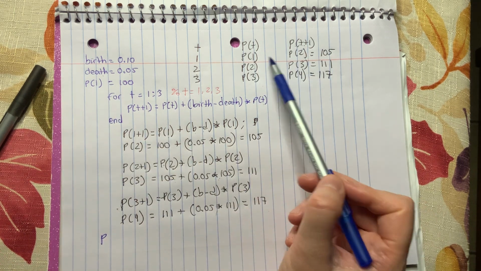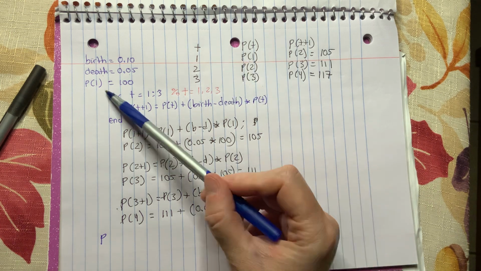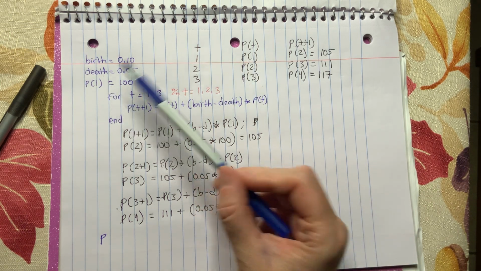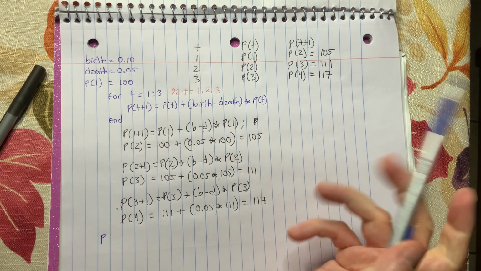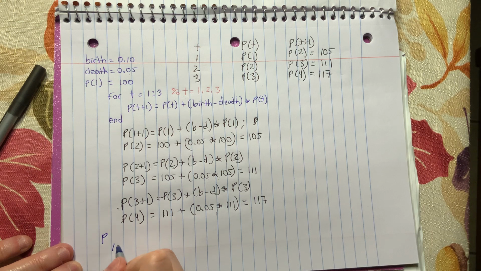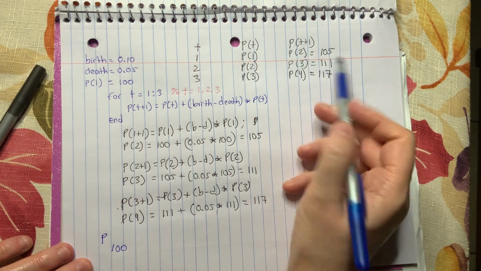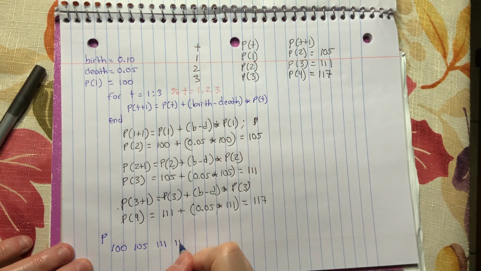The values start with p1 because p1 was defined here. Then the next one we have is p2, p3, and we also have p4. So the values start at 100: p1 is 100, p2 is 105, p3 is 111, and p4 is 117.